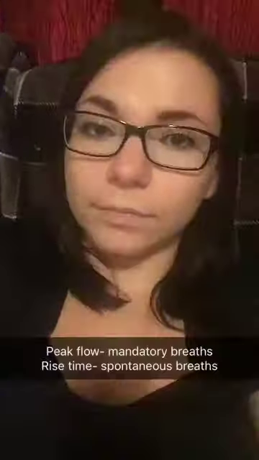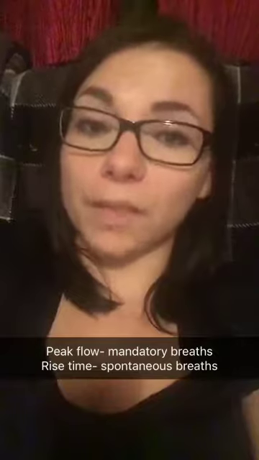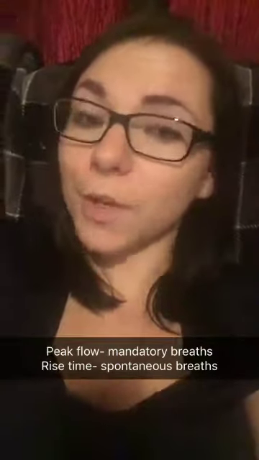So regardless of the breath type on a pressure by time scalar, a lag means your breath is being delivered too slowly and a spike means it's going too fast. Just remember to adjust the appropriate setting for each breath type. The flow for mandatory and the rise time for spontaneous. So that covers how you can use ventilator graphics to adjust some of your settings so they're most appropriate for your patient. Now let's look at some troubleshooting aspects of graphics.